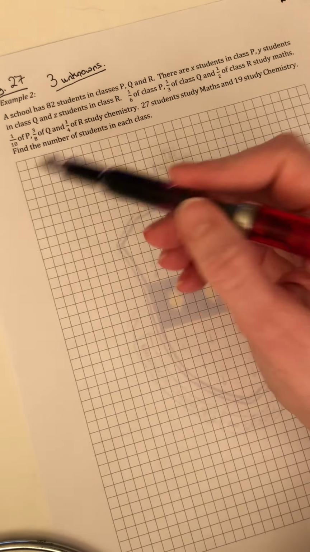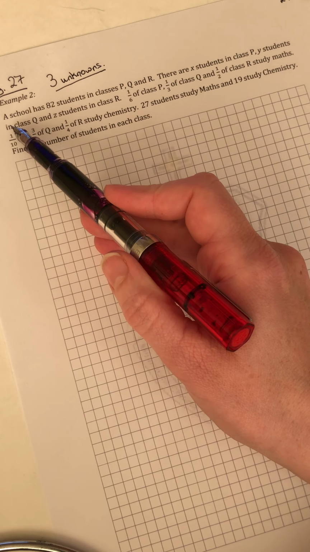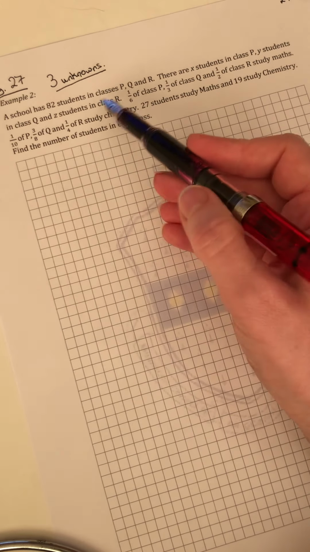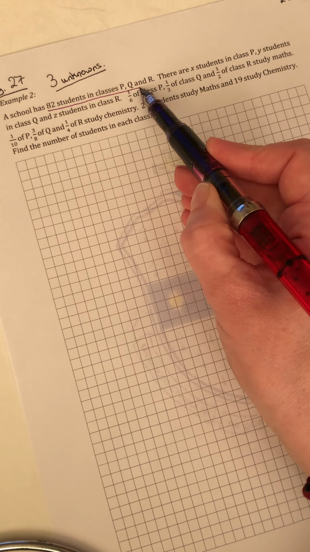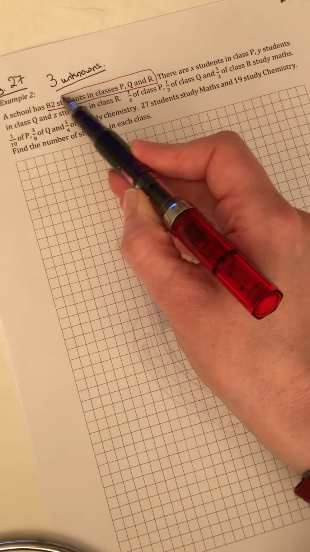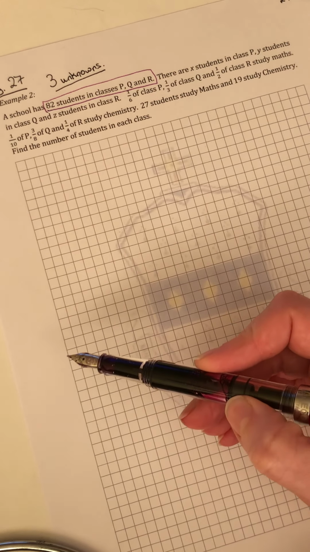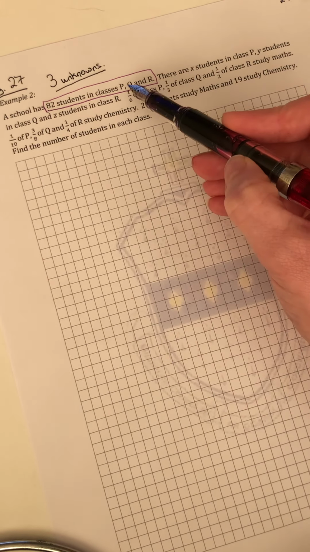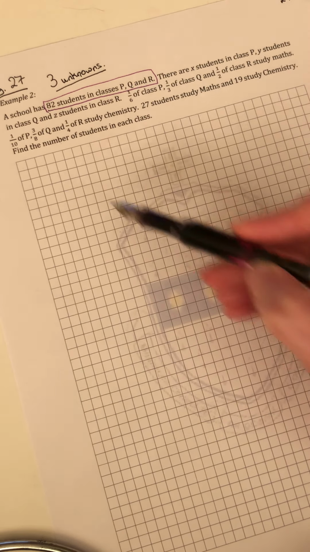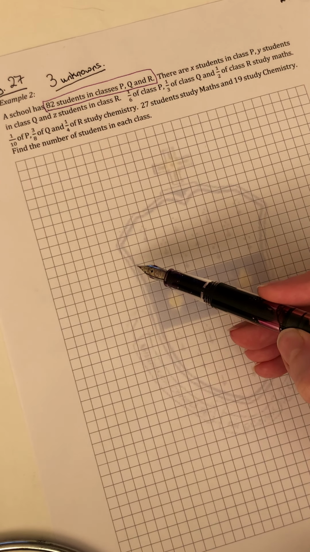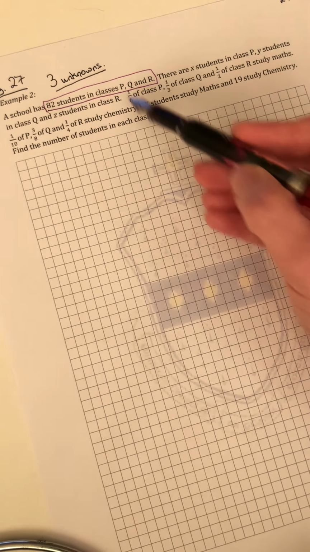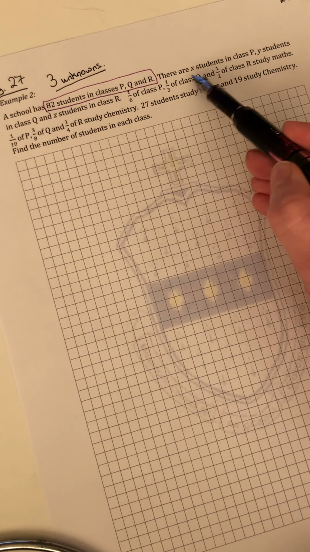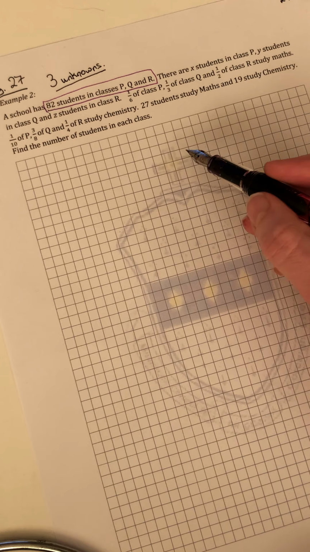So if we read the question, we can see it starts by telling us that a school has 82 students in classes P, Q, and R. And that's the first piece of information that they've given us. At a guess, we know that we're going to be asked to find the values of P, Q, and R. You could probably guess that from the beginning. There are X students in class P. I suppose we're going to use X instead of P. Y students in class Q, and Z students in class R.